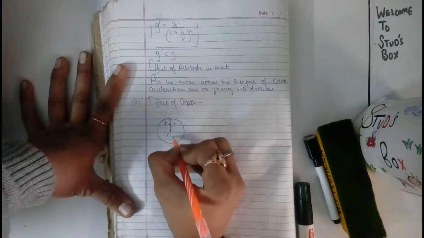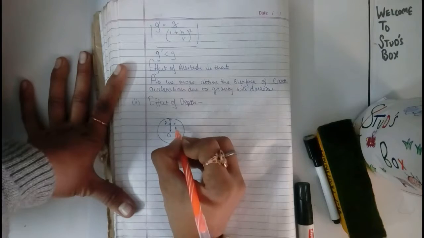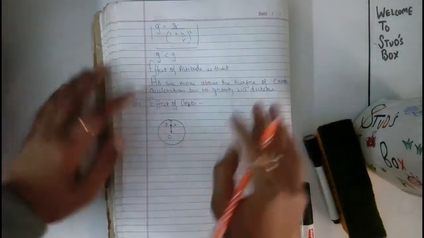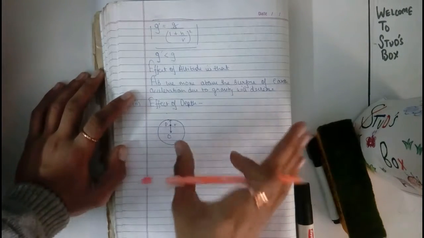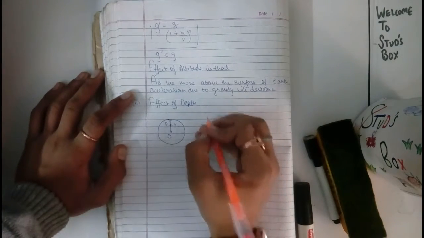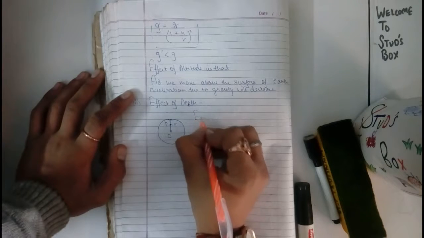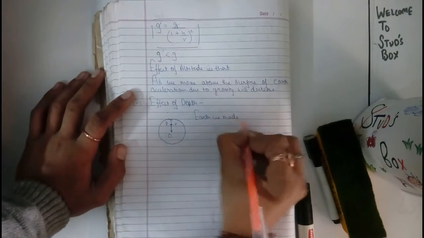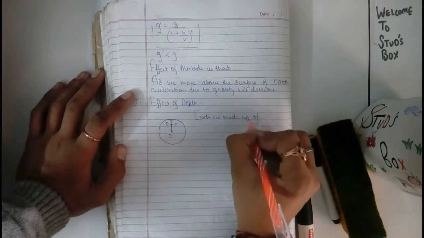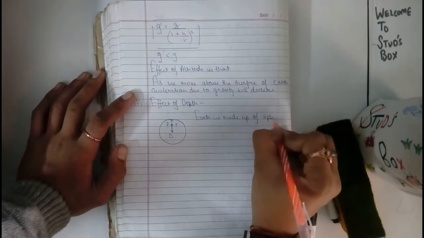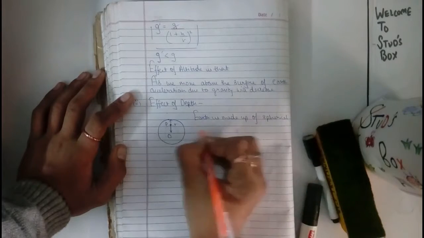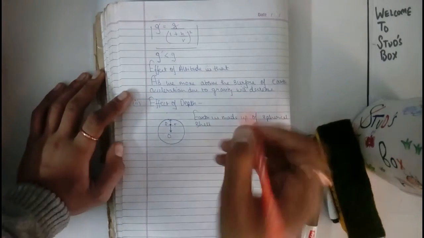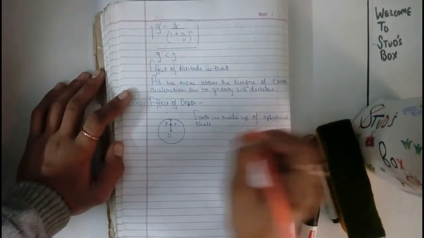So this is the sphere we will get. So before moving further, thing to keep in mind is that Earth is made up of spherical shells.